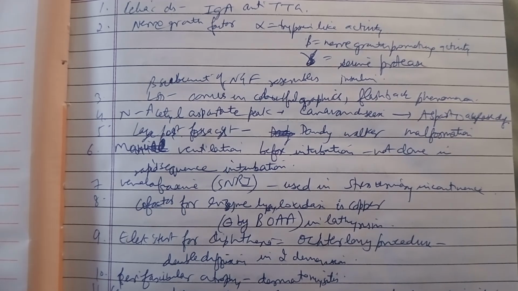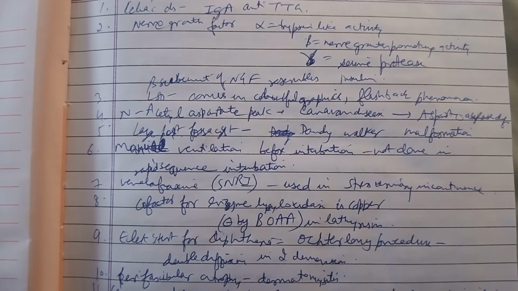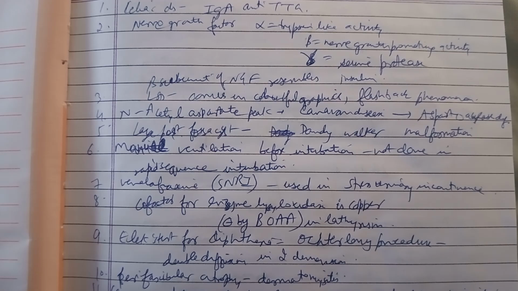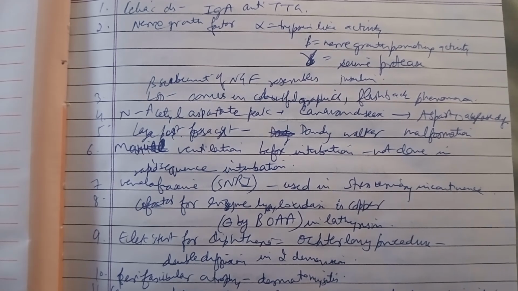So the first question is: in celiac disease, which antibody is found? IgA antibody is found. The question will have options IgA, IgM, IgG, so it is IgA anti-TTG. The nerve growth factor has alpha, beta, gamma subunits. Alpha subunit has trypsin-like activity, beta has nerve growth promoting activity, gamma has serine protease activity.